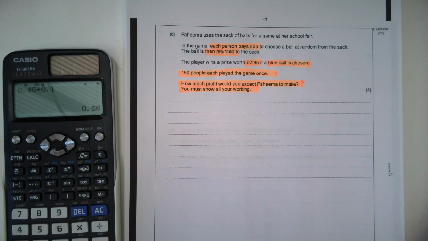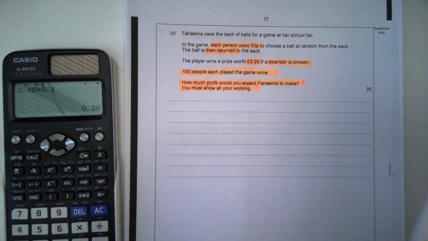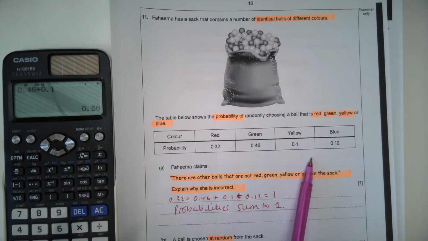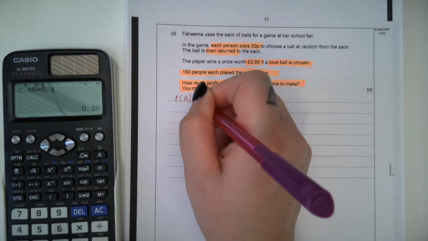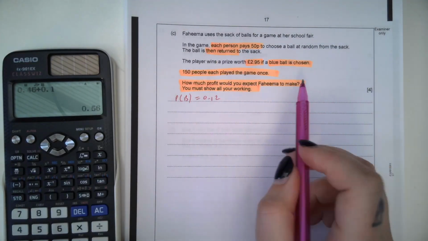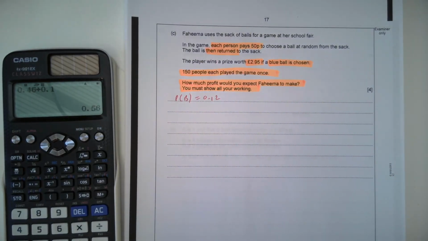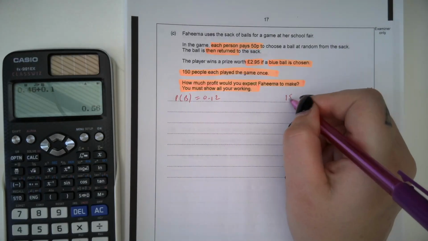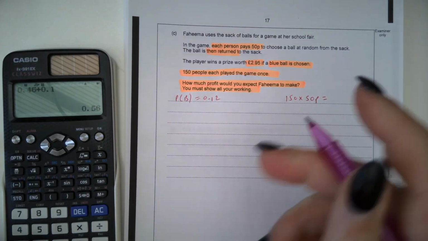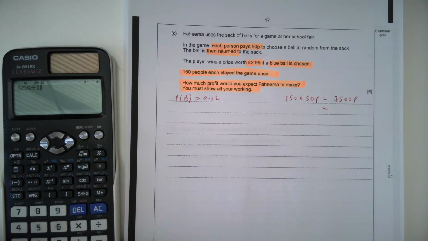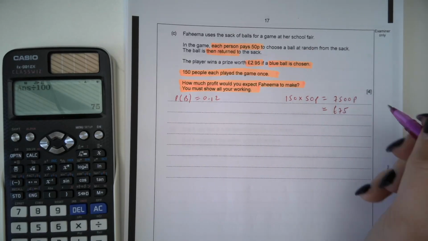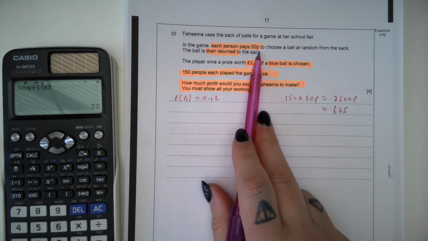Okay, so we're working with the blue ball here. From the table, the probability of a blue ball is 0.12. So the probability of winning is 0.12, because to win, they need to pick the blue ball. 150 people each played the game once. So each person pays 50p, so I'm going to do 150 times 50p. That's 7,500 pence, which if I divide by 100 is £75. So she makes £75 from people paying to play.